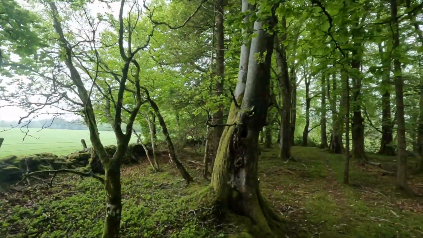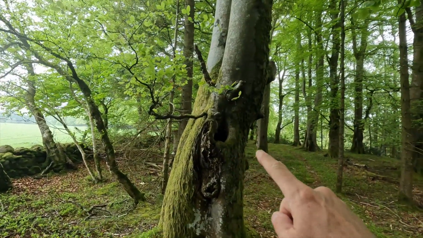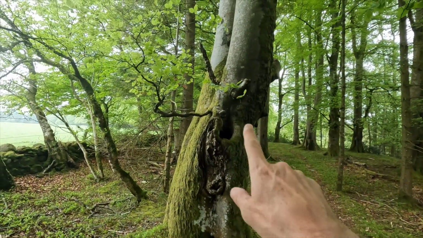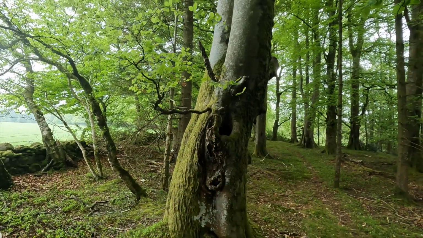Right, so I'm walking through the forest and I've just spotted quite a nice wee composition here. So let me put my tripod down and I'll walk over and I'll show you what I've spotted. So this tree here, we've got a hole here in the trunk, and then we've got that kind of beech branch sticking out the tree.